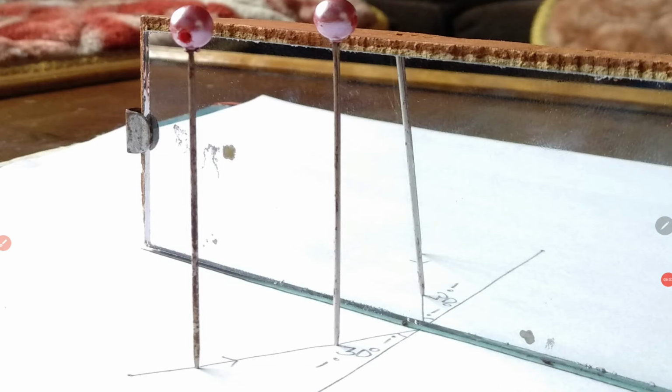Here you can see the needle's image overlapping the back needle's image. Whenever you are doing the experiment, you need to look at the base, not at the top. You are supposed to look at the base, because the incident ray is lying on the base. So I hope you have understood till here.